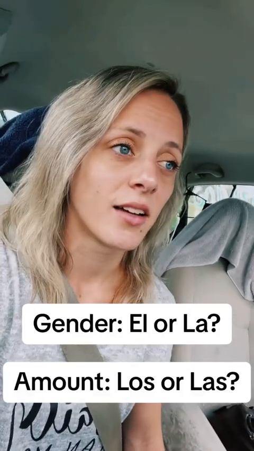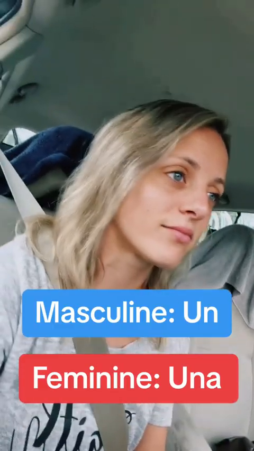So that's the. Now let's move on to a book, a girl, a boy. Okay, so same thing, just like el and la, we have a masculine and feminine for the word a. So for a masculine noun, it's going to be un. For a feminine noun, it's going to be una.